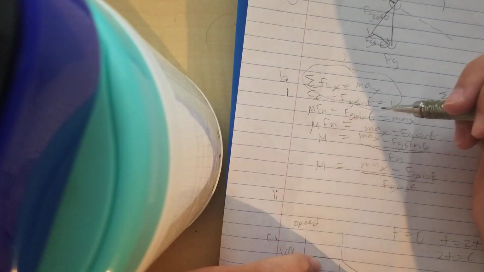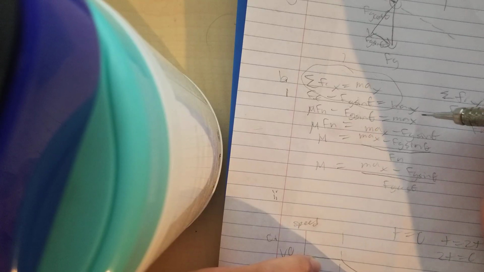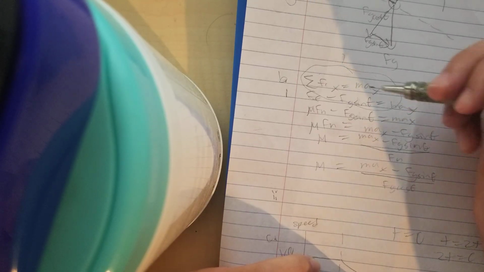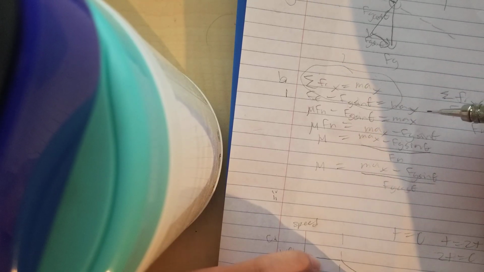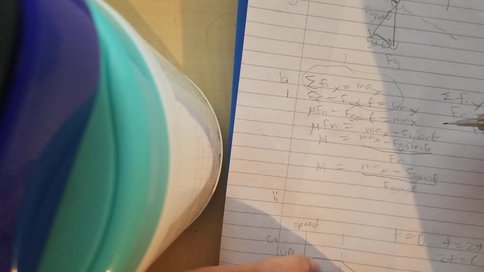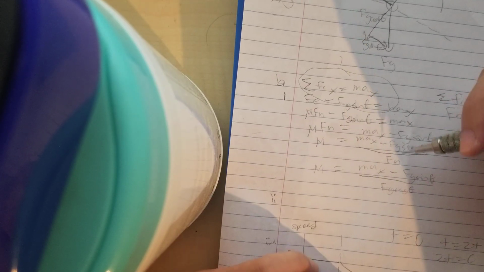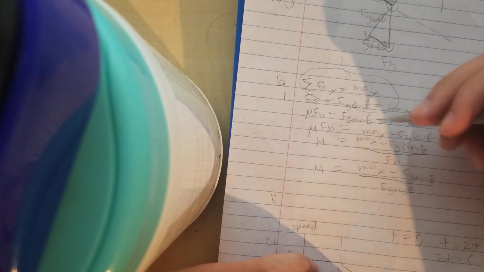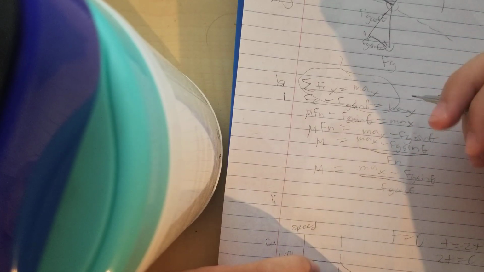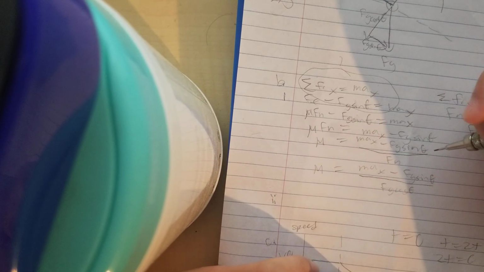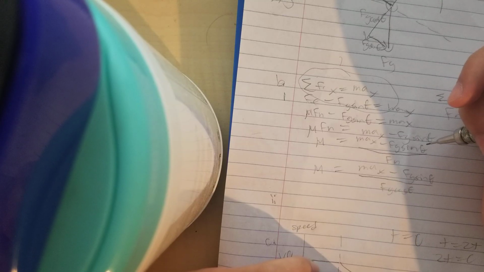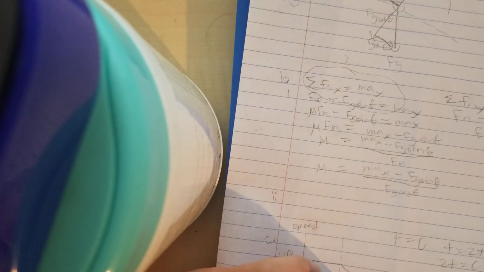So when I moved Fg sine to the other side, it was moved. So this force of friction is equal to max plus Fg sine, which isn't correct, and it should be force of friction equal to Fg sine theta.